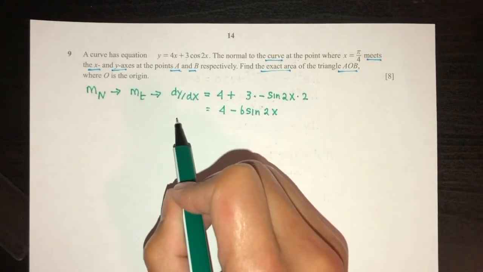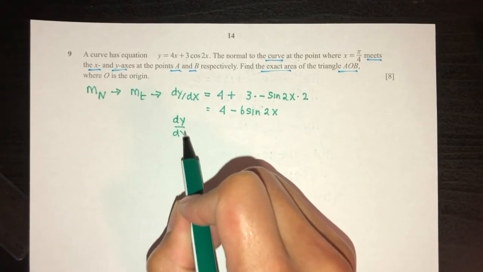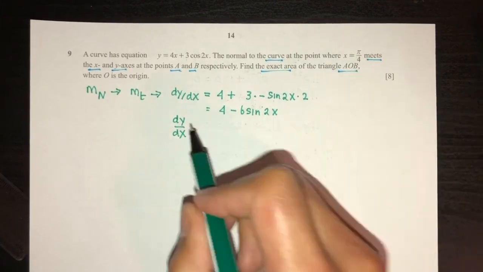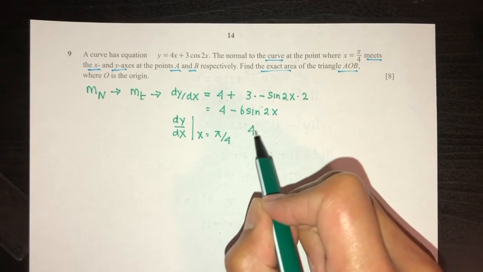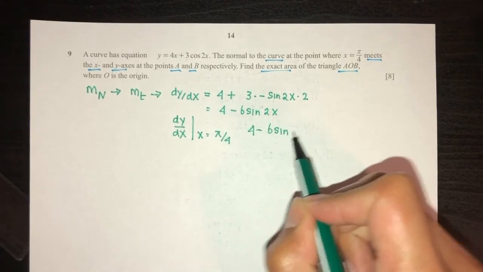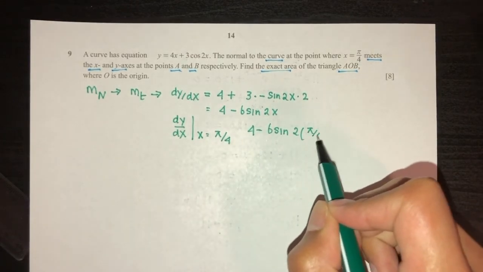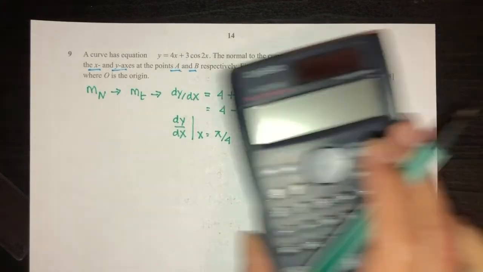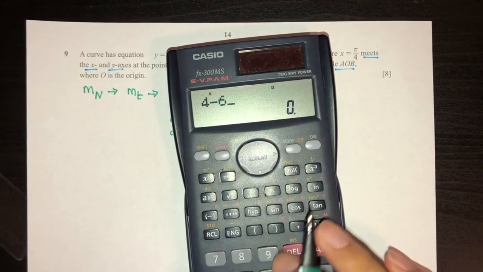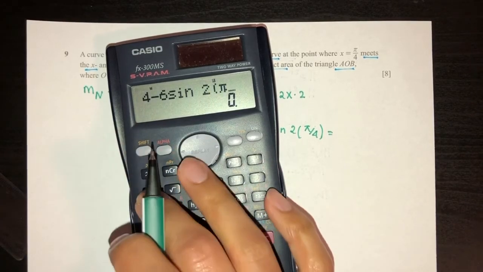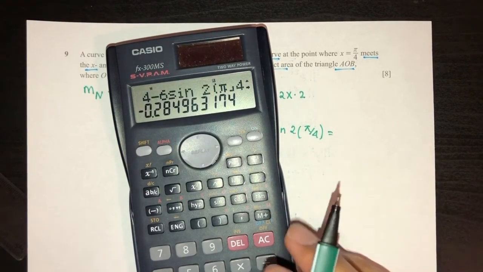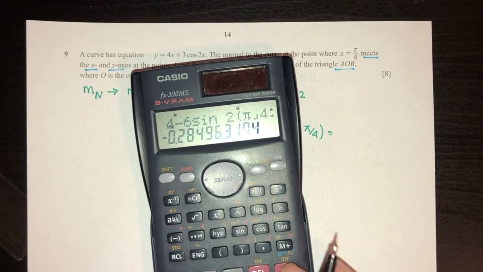Now we have to find the gradient at the point. As you can see, it is given to you at x equal to pi by 4. That will be 4 minus 6 sine of 2 times pi by 4. Let's see, what do we get? So 4 minus 6 sine of 2 times pi over 4. That seems to be not exact. So let's give a try again.